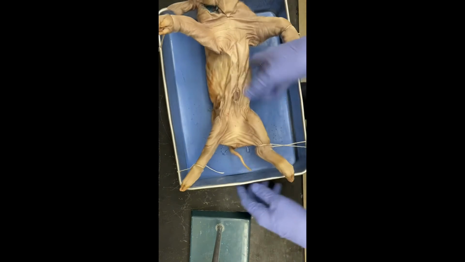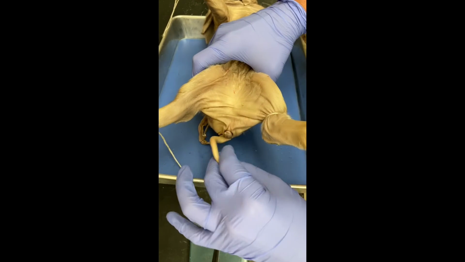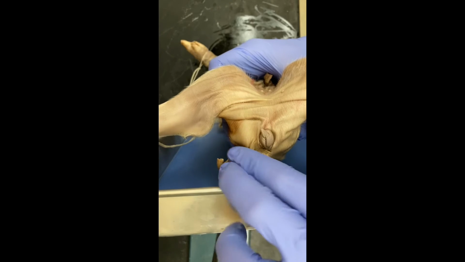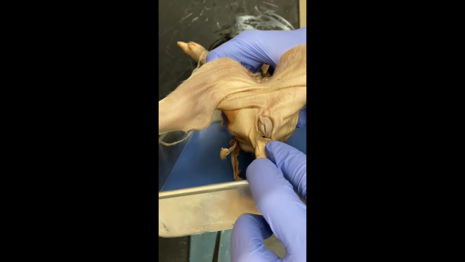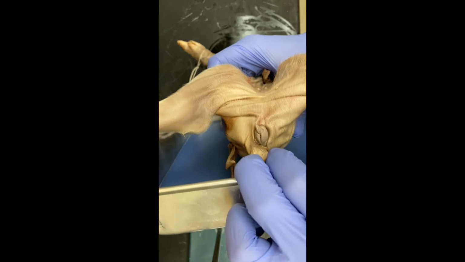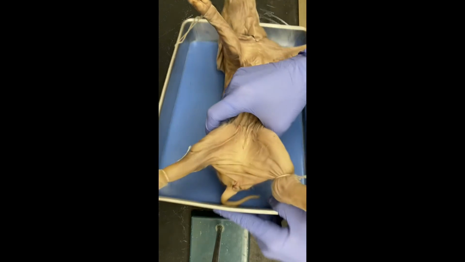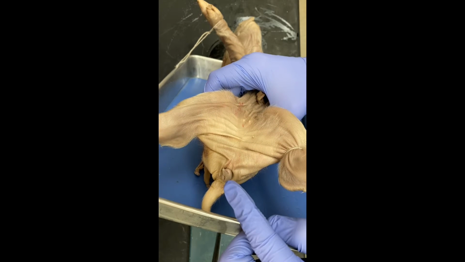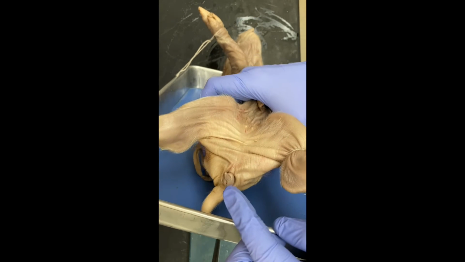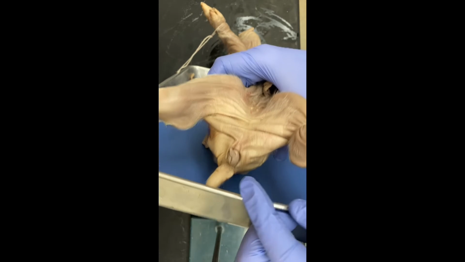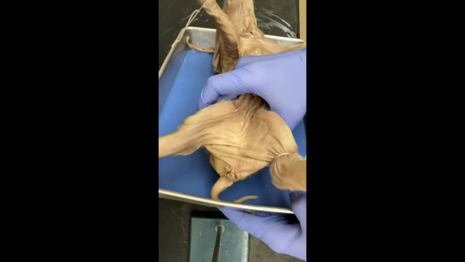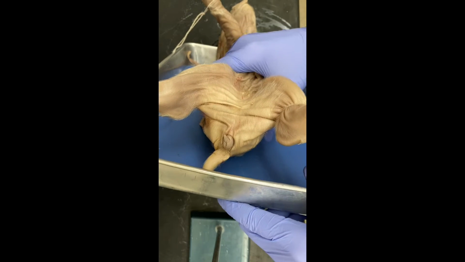The anus is at the back of the pig, and it is the opening closest to the tail, so it's right there. And then this is a female pig, so its vaginal orifice is right here, and it is the female reproductive organ, and it opens to the birth canal. The anus of the pig is the exit for waste from the large intestine.